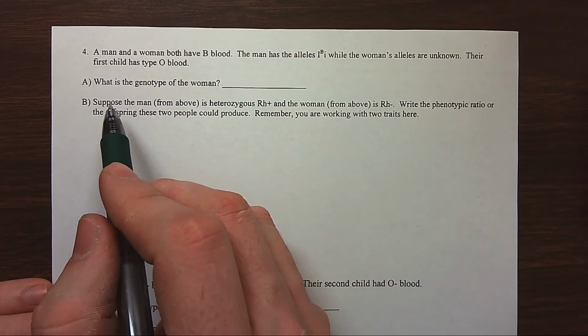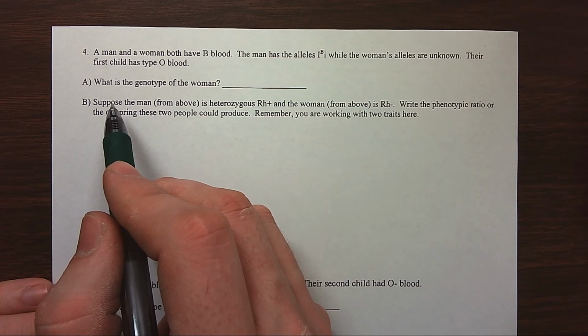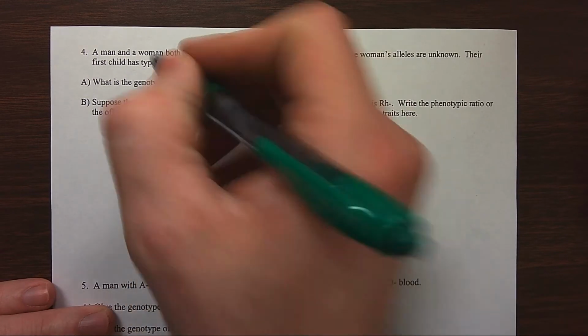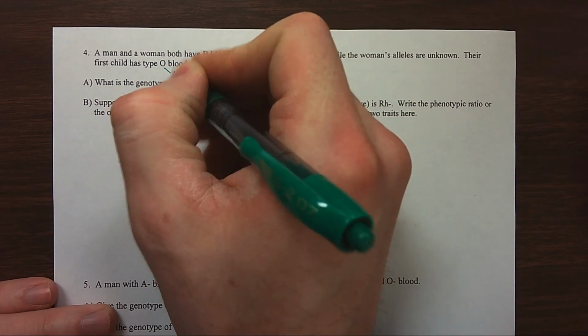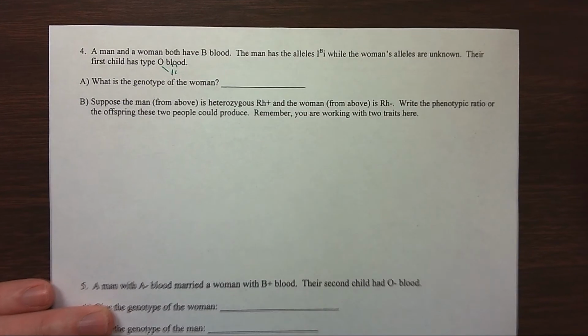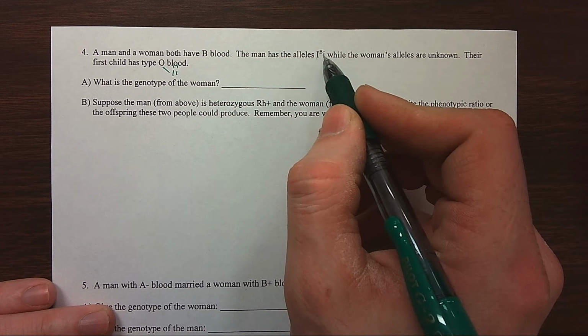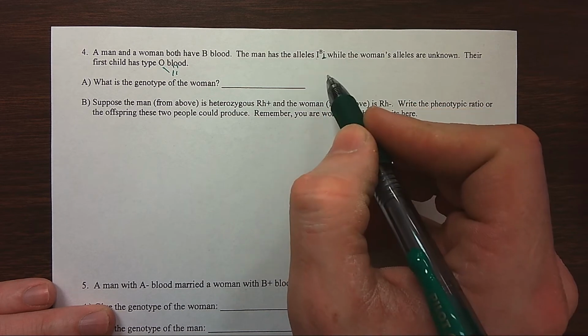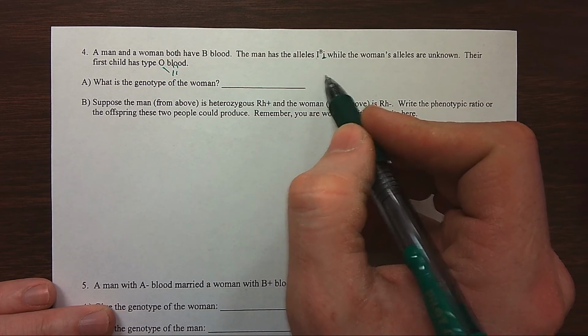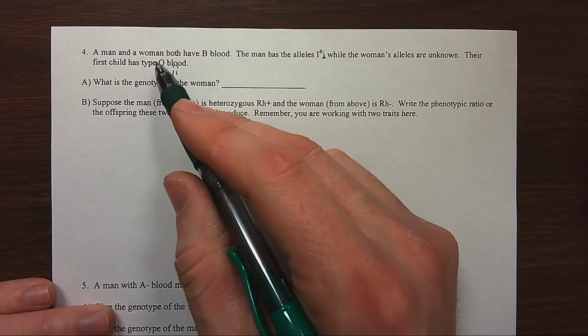Okay, so without going into all the details, to be type O, that means the genotype has to be 2 lowercase i's. So if the husband is this, he contributes that lowercase i, and the exact same thing would have to be true of the woman.